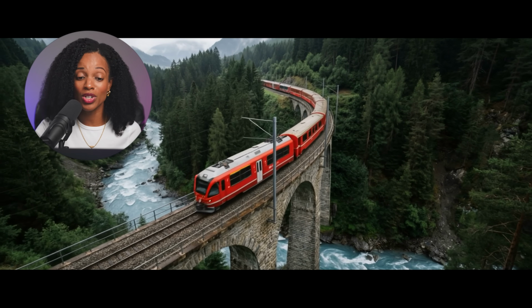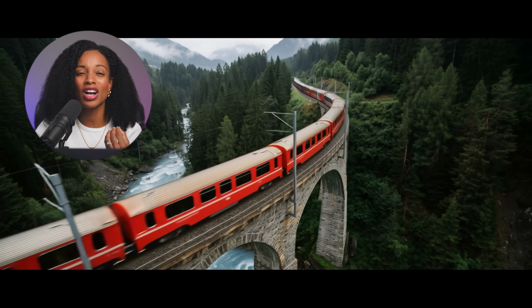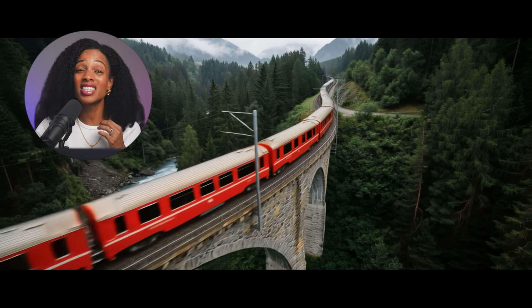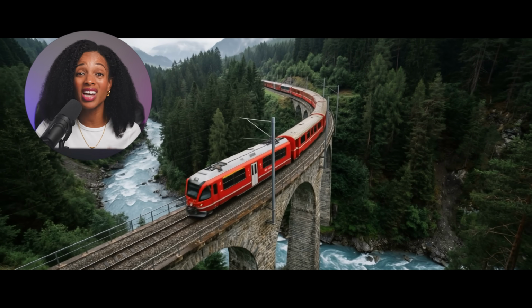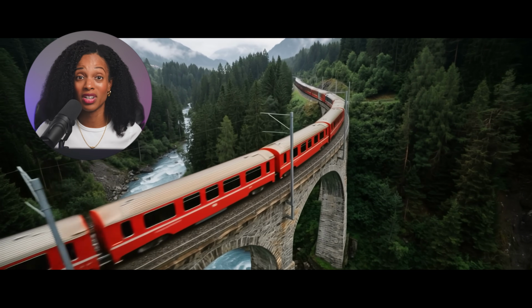Wow, this is gorgeous. The motion is buttery smooth. The way that the camera moves makes you feel like you're actually there, flying alongside the train through the Alps. And this is the kind of B-roll that elevates your entire story. It doesn't just fill space, it actually creates a mood. All right, so we're going to move on to the next example.